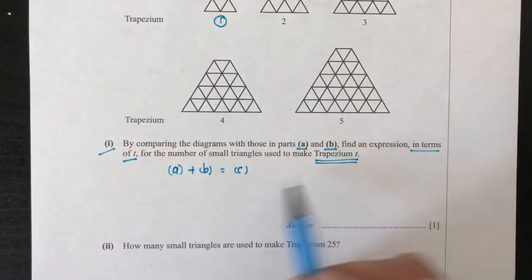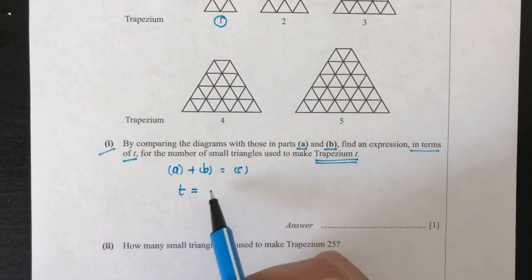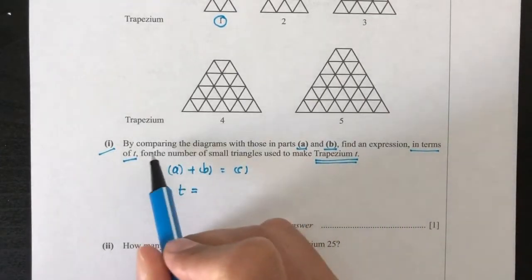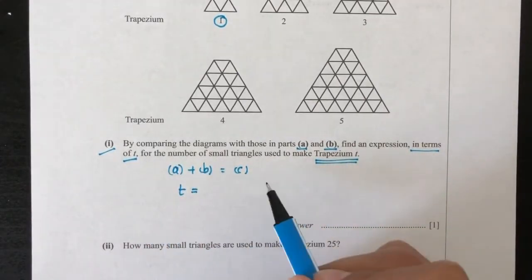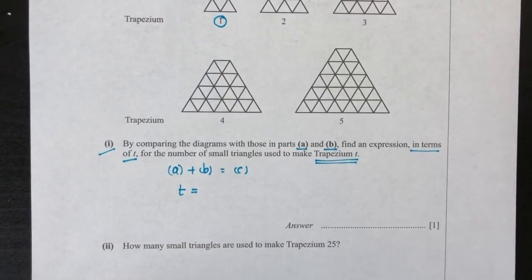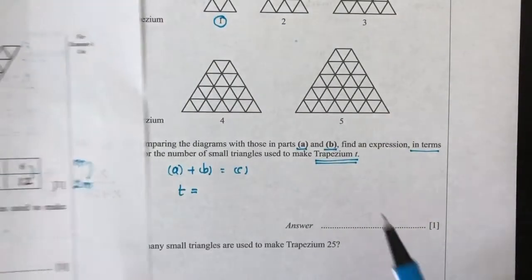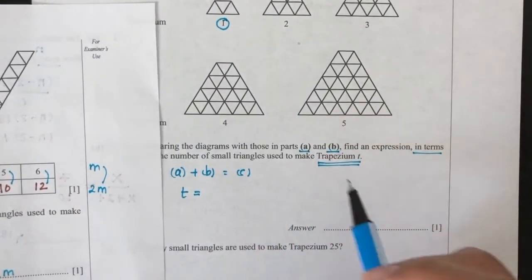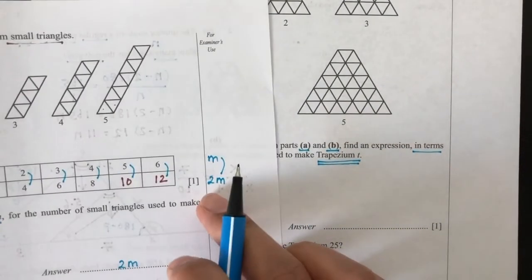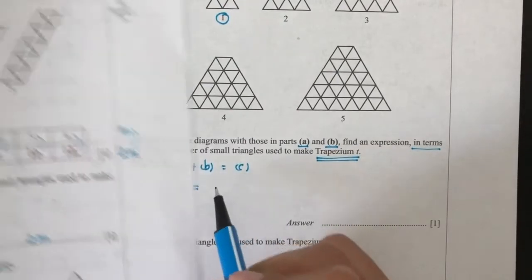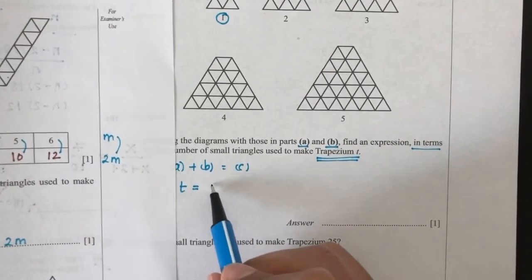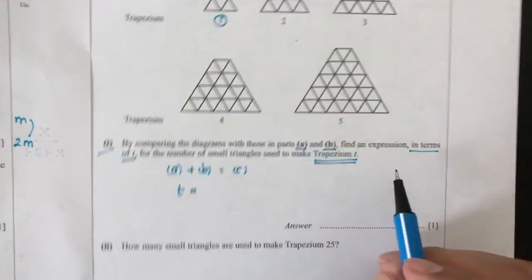So the expression for T, in terms of T, will be what? How can you write this down? Let's write down the table. Let's see what we have. T will be 2T. So we have 2m here. Sorry, we have to write this one.